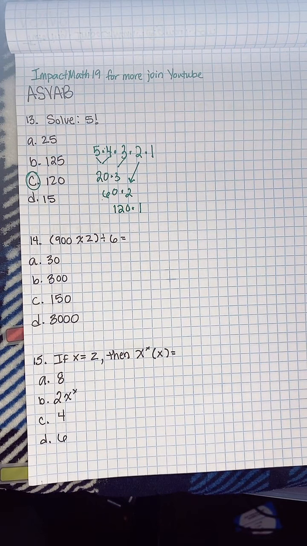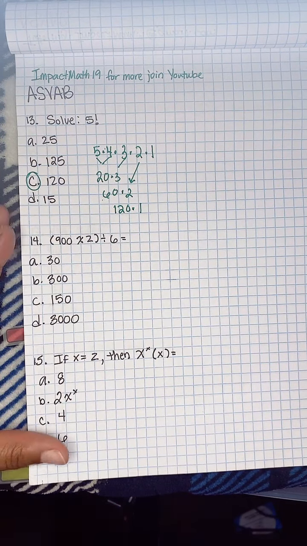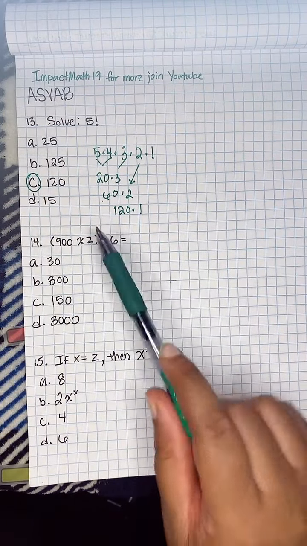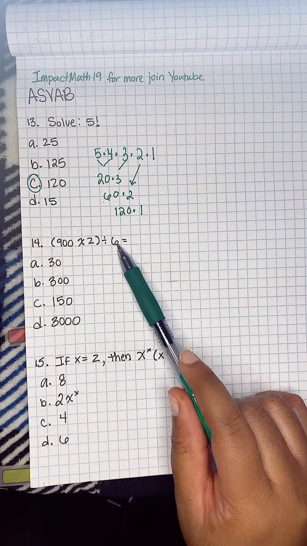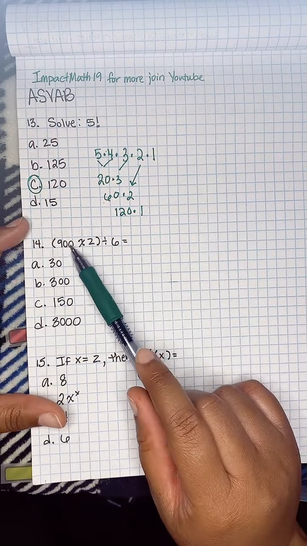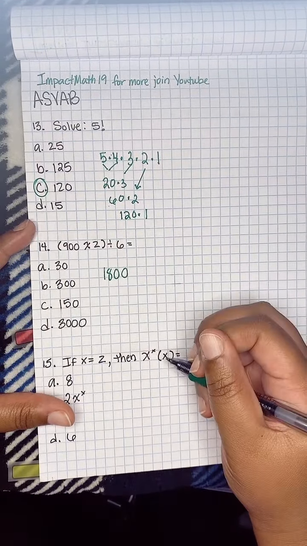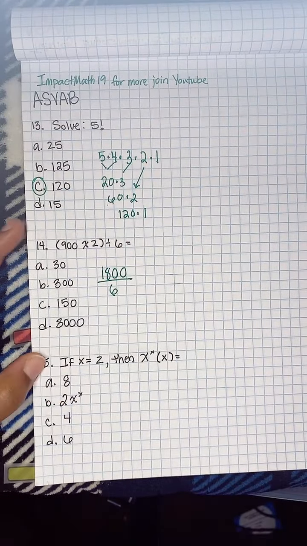So 300 C. Ooh, now we're going 50-50. B and C, B and C. That's what I'm seeing in the chat. All right. Order of operations, y'all. We have to do parentheses first before we can divide. So we're going to double 900. The double of 900 is 1800. Now that's going to be divided by 6.